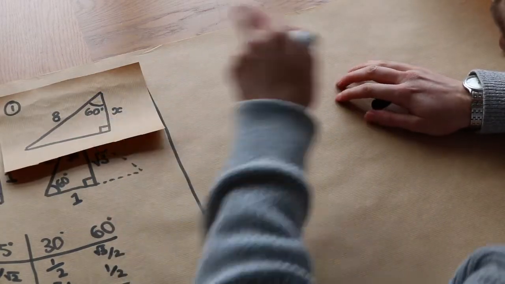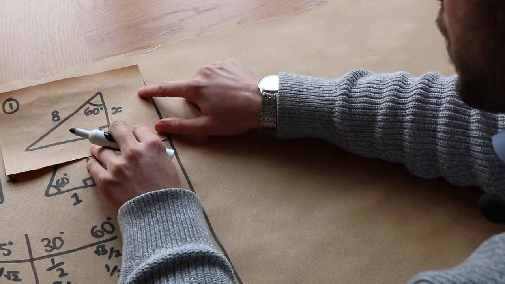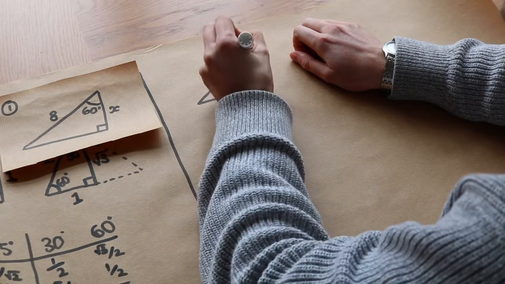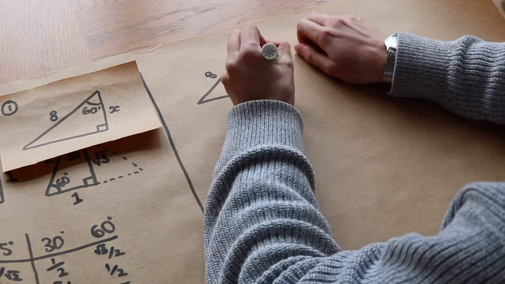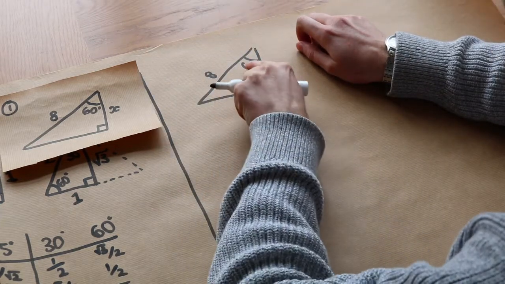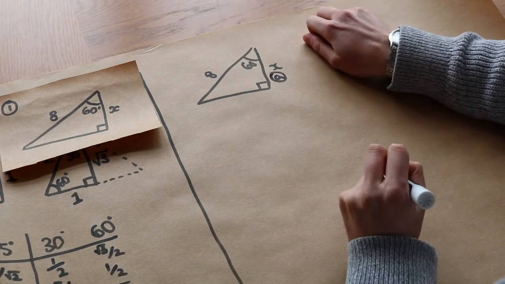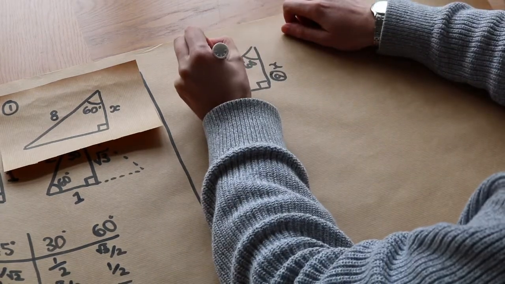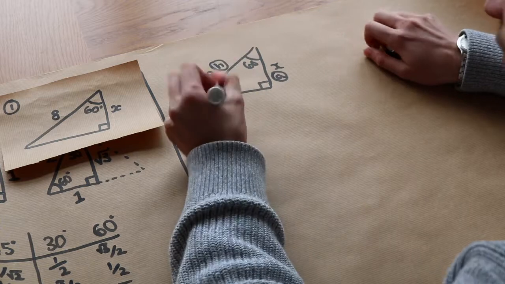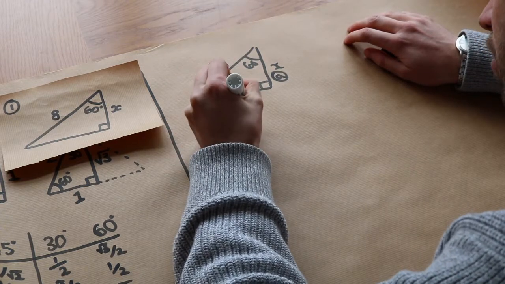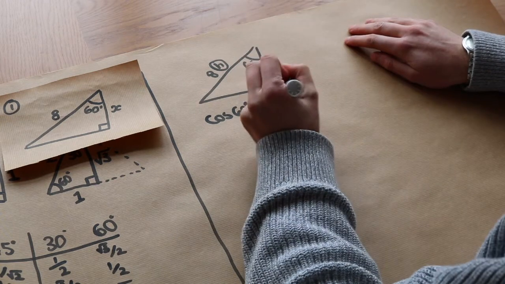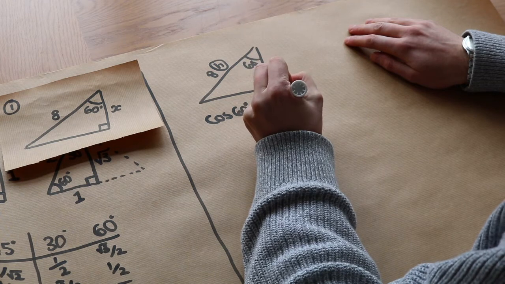Let's do this. We're going to label some of these sides again, so I'm just going to copy it out very quickly. So that's 60 degrees. We've got 8 and x. And let's do what we usually do. We label our sides. So this is adjacent to that angle, so we're going to put an A here. And this is the hypotenuse. So that is SOHCAHTOA. So it's cos. So we're going to do cos of 60 degrees is equal to the adjacent over the hypotenuse. So it's x over 8.